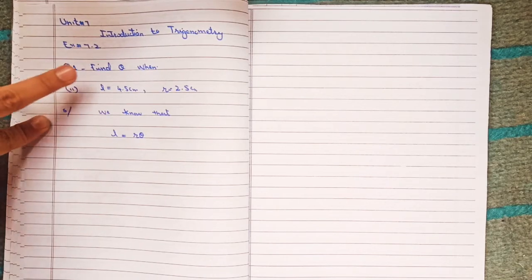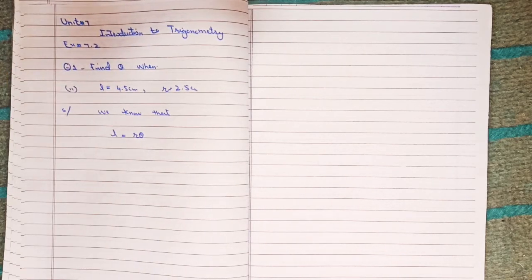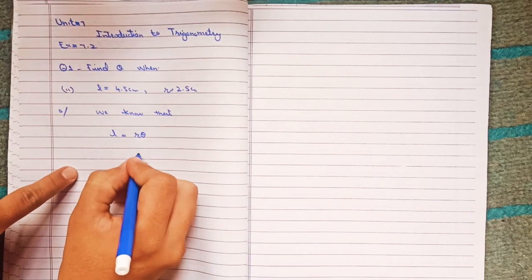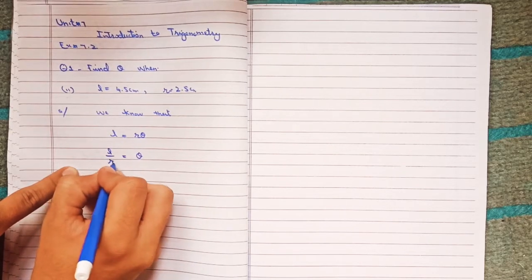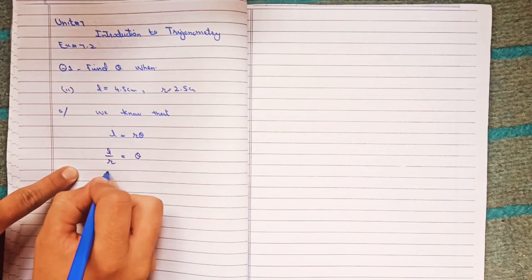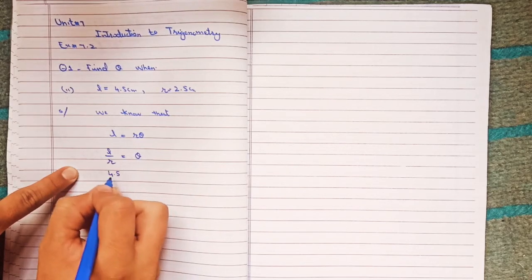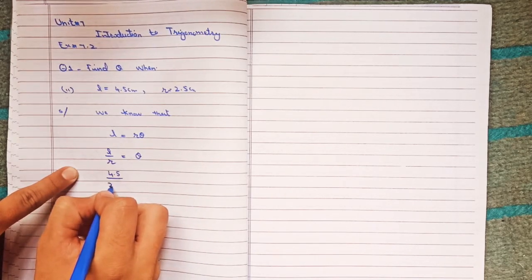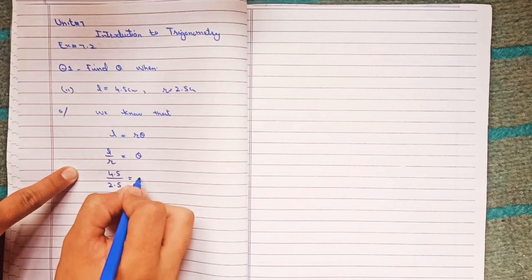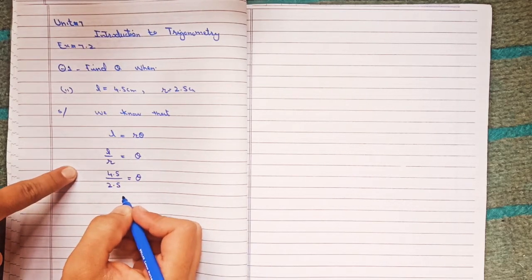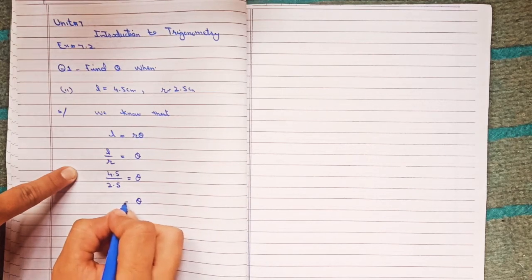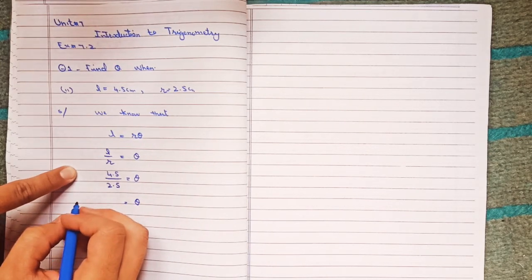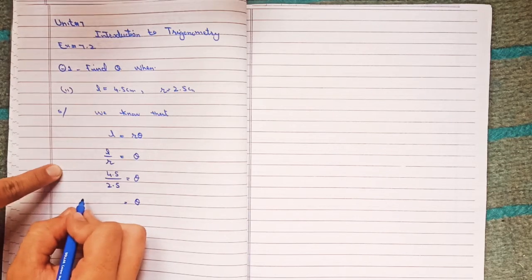We have to find the value of theta, so isolate theta. r is multiplying with theta, so on the other side it will divide: L over r. The arc length 4.5 divided by the radius 2.5. When you divide both of them you will find the angle, theta, which is equal to 1.8 radian.